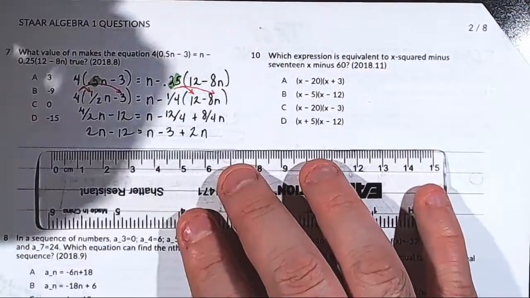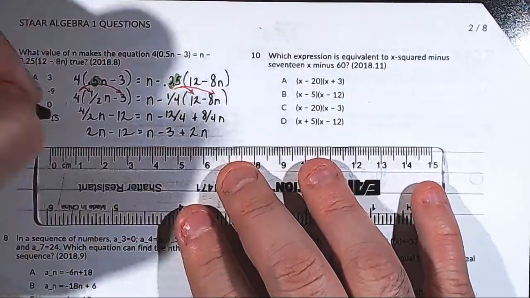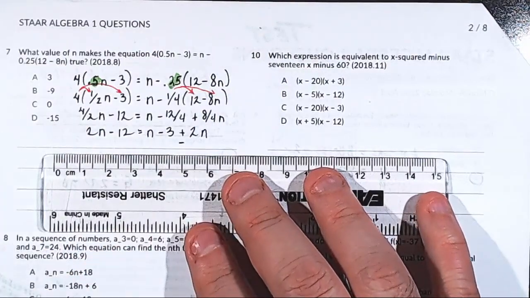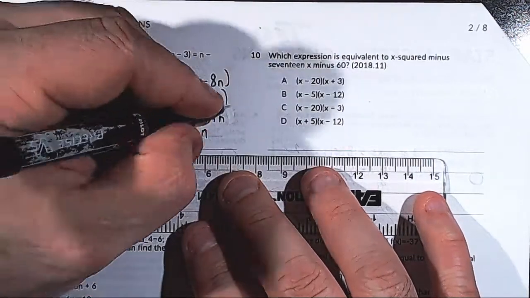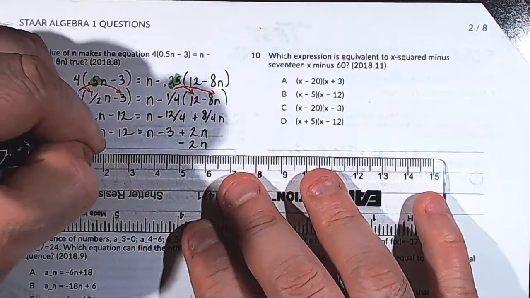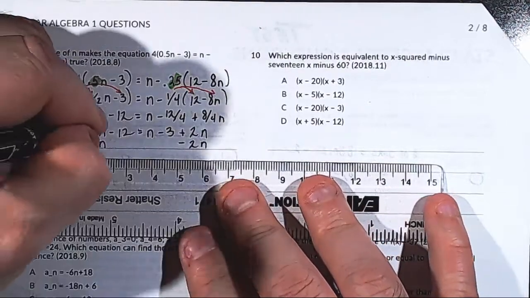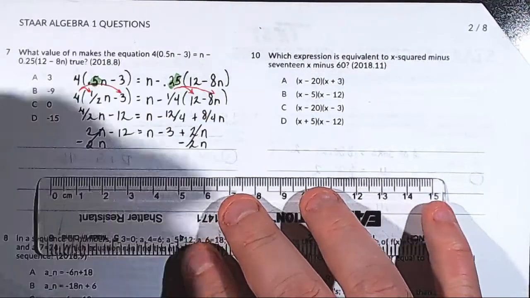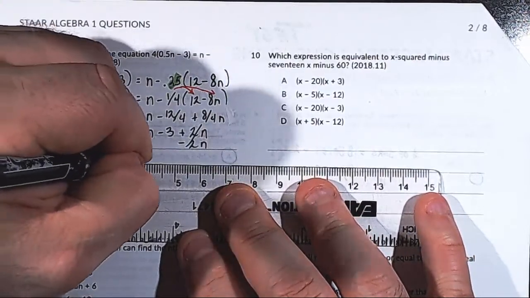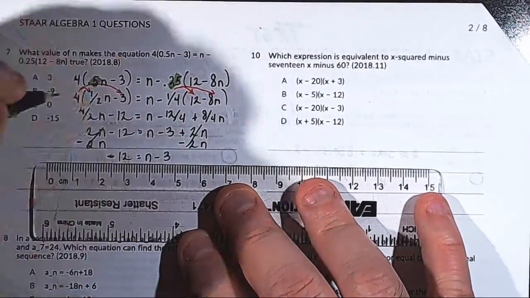So the first thing I'll do is gather these n's together on the left. I've got plus 2n on the end, okay? And what I can do is subtract 2n from both sides. Okay, they both cancel out, just like that. Now I've got negative 12 equals n minus 3.